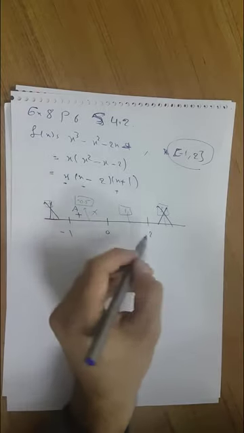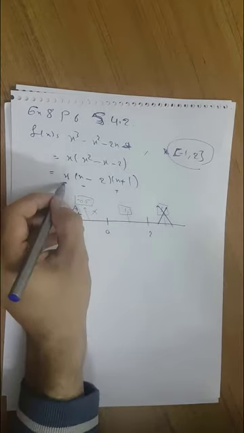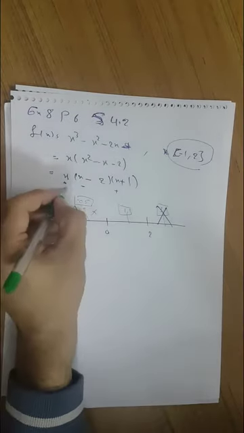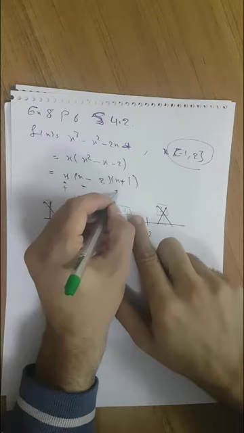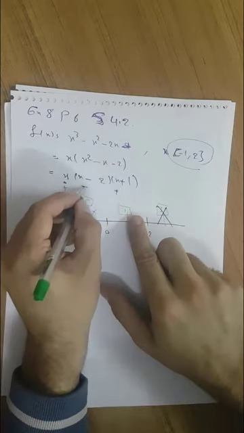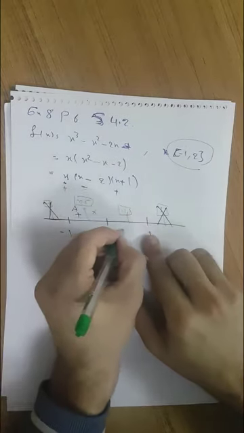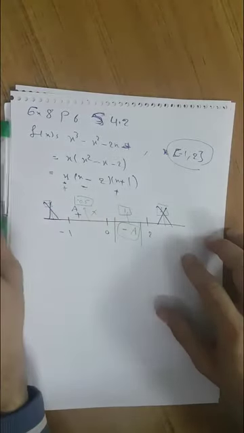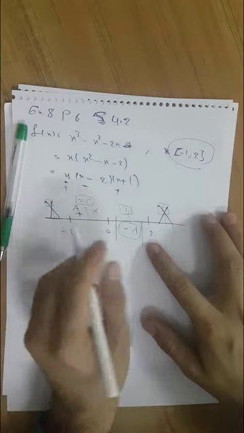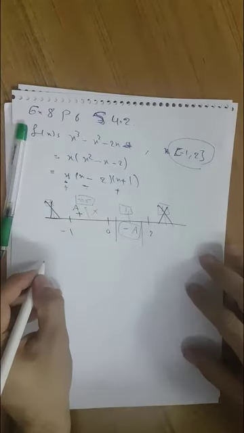Okay, how about if I put 1? I put 1, I will get positive. I put 1, I get negative. I put 1, I will get positive. So positive, negative, positive, negative. So it means that the area is under the curve. So I am taking the value here. And how do we subdivide it?